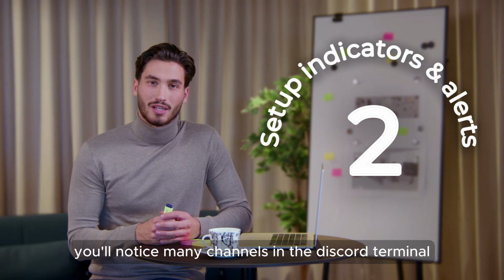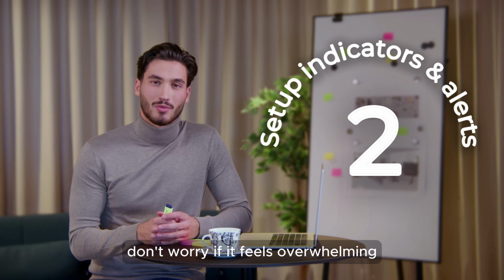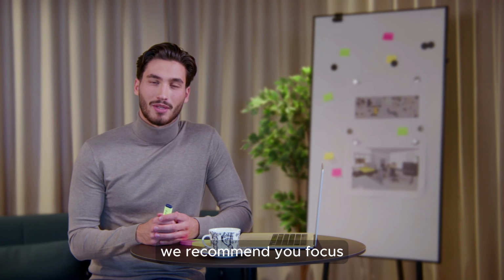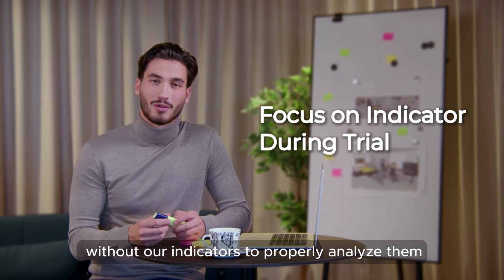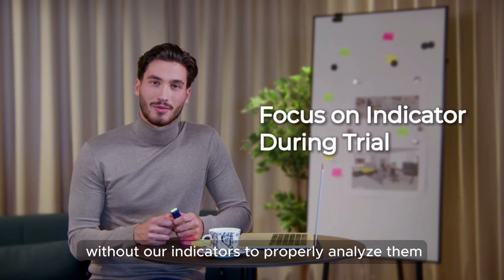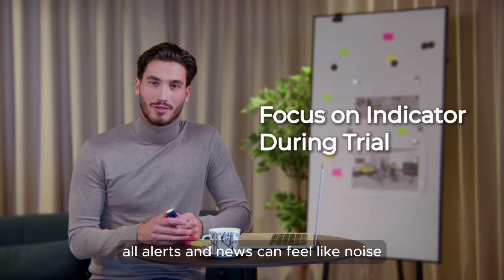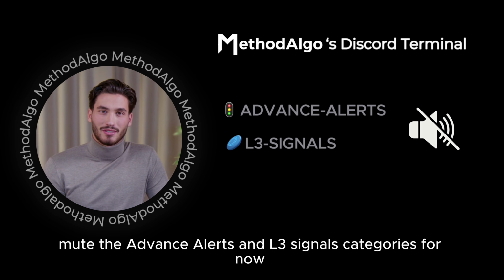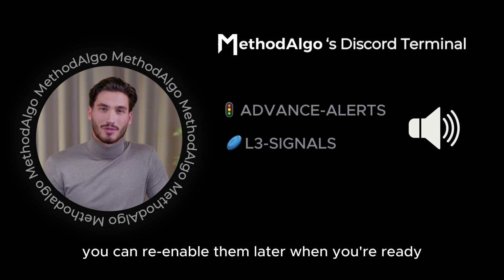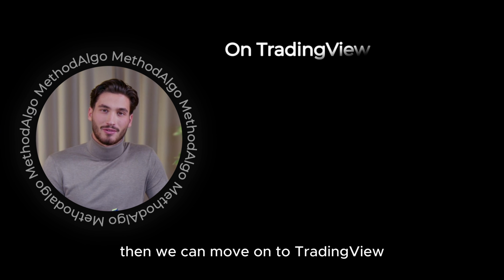You'll notice many channels in the Discord terminal. Don't worry if it feels overwhelming. We recommend you focus only on indicators and strategies for now. Without our indicators to properly analyze them, all alerts and news can feel like noise. To stay focused, mute the advanced alerts and L3 signals categories for now. You can re-enable them later when you're ready. Then, we can move on to TradingView.